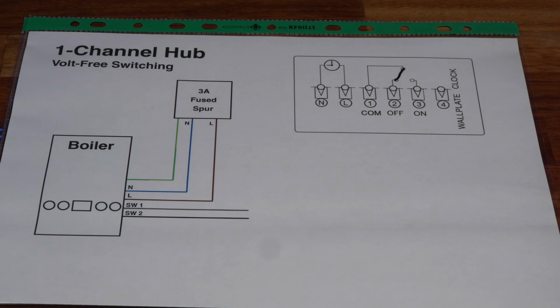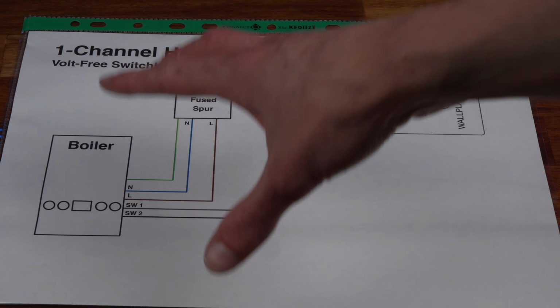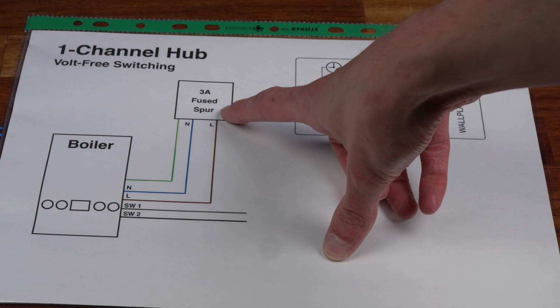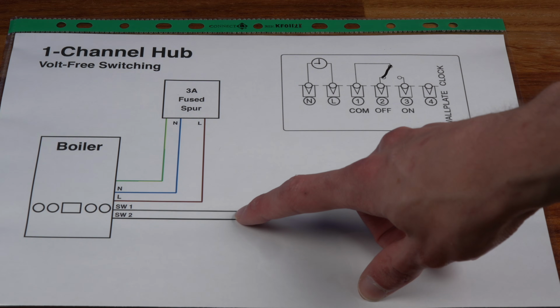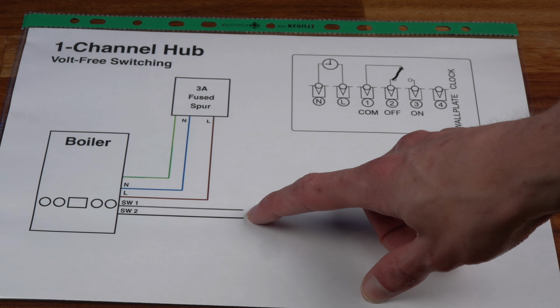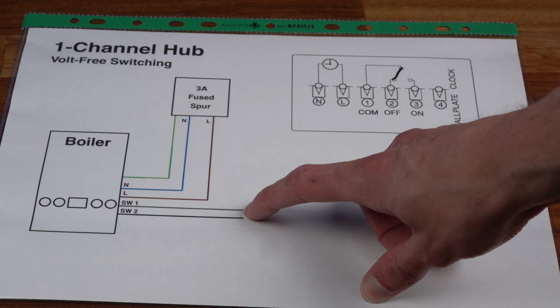So if we take a wider look at the diagram, we see that we have a boiler, and that is getting powered from this 3 amp fuse spur. And then out of this particular type of boiler, we have 2 switch wires. And when these wires are connected together, the boiler will turn on, and when these are disconnected from each other, the boiler will switch off.